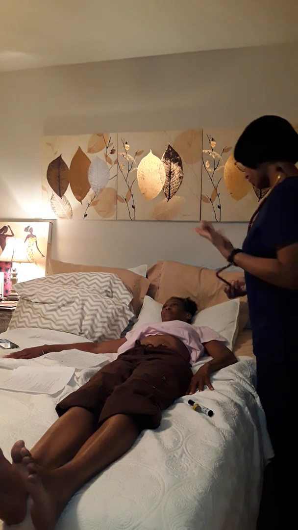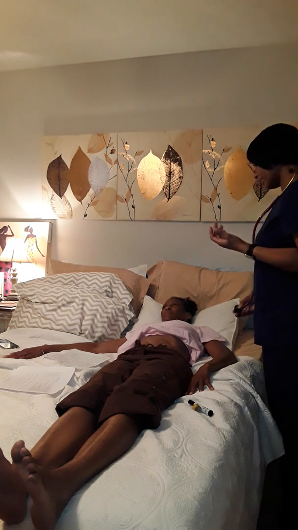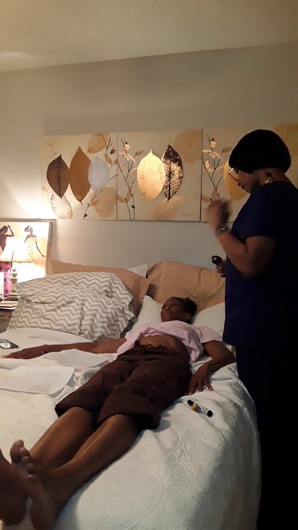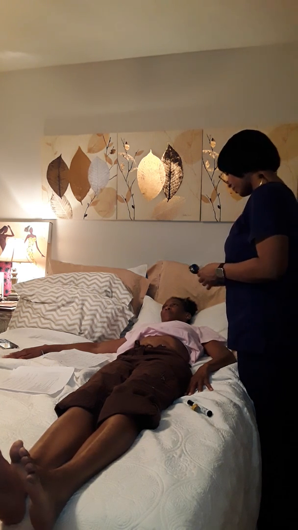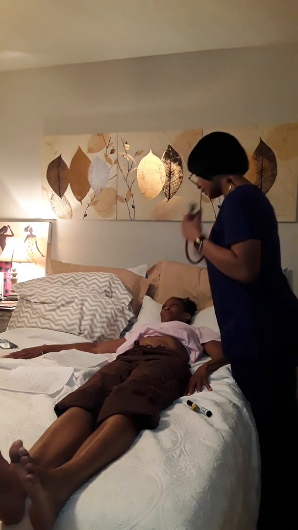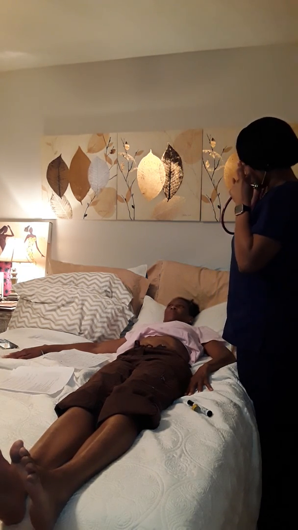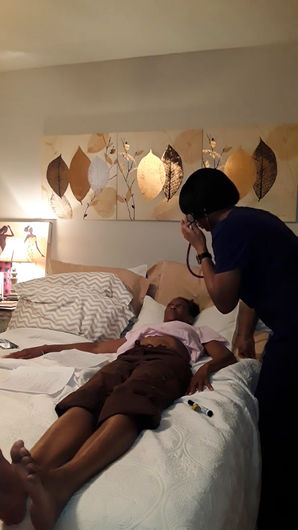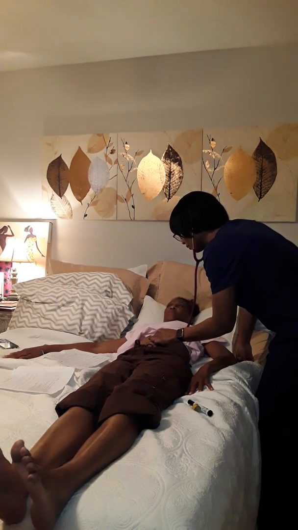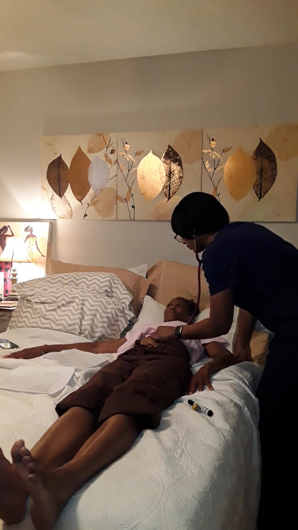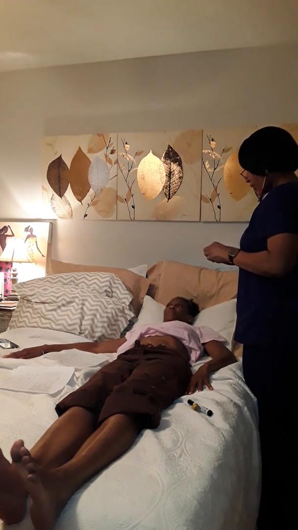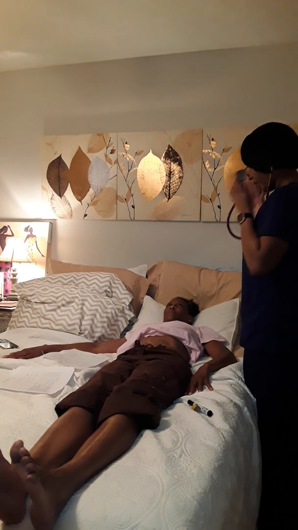And with my bell, I am able to just hear more bowel sounds in that area. I'm going to also go ahead and listen over your aorta using my bell. So I'm going to be listening just above your umbilicus. And now I will listen with my diaphragm over your aorta.